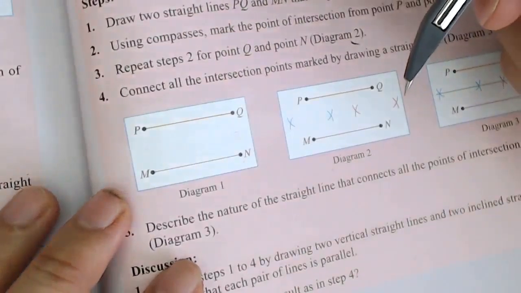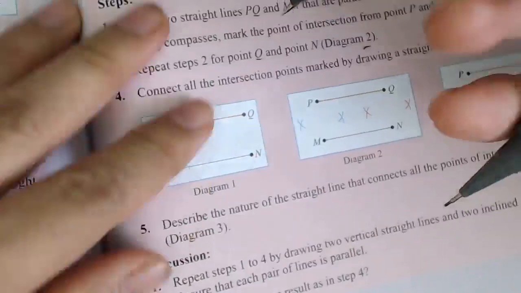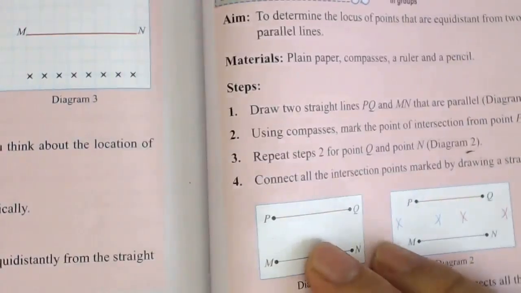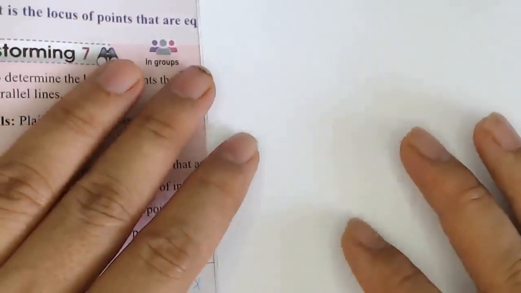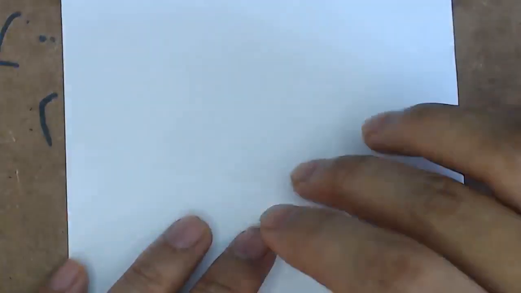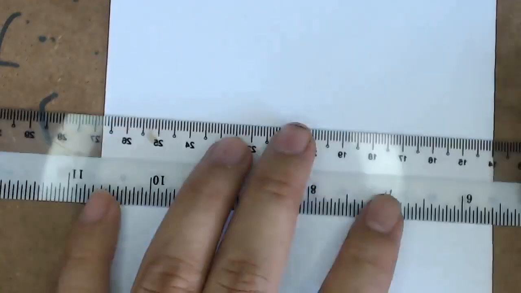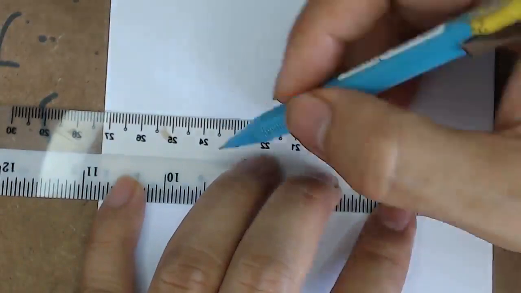How? Follow it the same way. That is the way. Okay, I believe you can figure your way out how to get that. Okay, I'm going to demonstrate this, so you'll know how to do it.